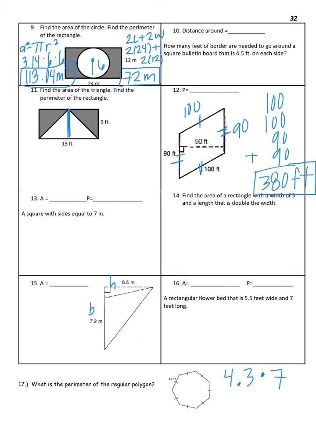Alright, so on page 32, number 9 says find the area of the circle. So look, the diameter here is 12, so the radius would be half of that, so that would be equal to 6. Use your formula pi times the radius squared, so 3.14 times 6 times 6, and you get 113.04 meters squared. Perimeter, 2L plus 2W. The L is 24, W is 12, we get 72 meters.